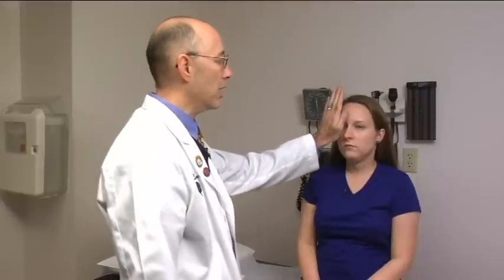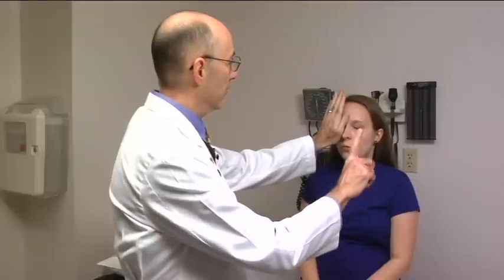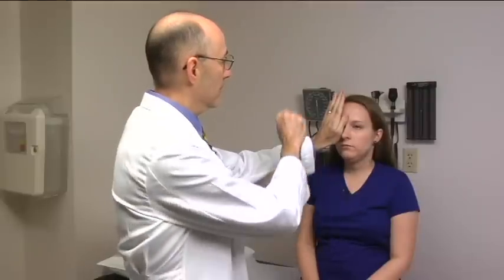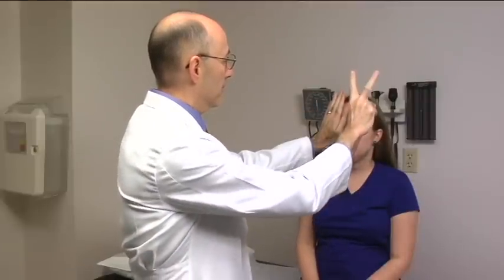The next is to check their visual fields. It's important to check one eye at a time because if a patient has a monocular visual field problem, you can miss it if you check both eyes at the same time. I usually cover the patient's eye with my hand and ask them to tell me how many fingers they see flashing in each of 4 visual fields. 1, 2, 1, 2. And then repeat it with the other eye.